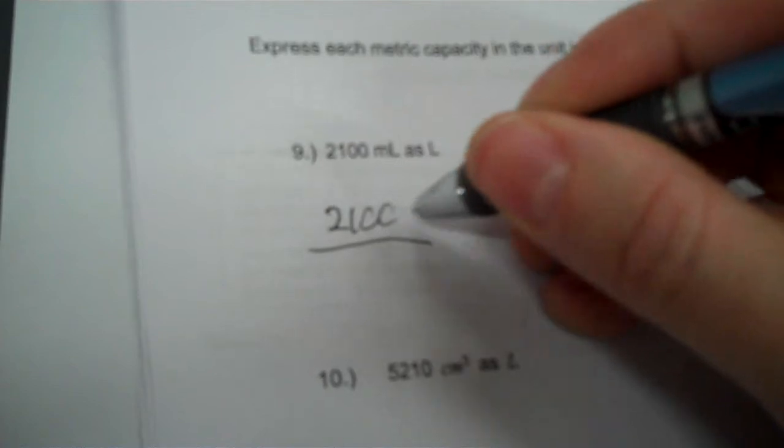Okay, measure each metric capacity unit. 2,100 milliliters as liters. So we got the 2,100 milliliters to 1. And I want it in liters, so I need milliliters and liters, ml and L. There's ml and L, so you got 1,000 milliliters, 1 liter. Remember, put these numbers next to their appropriate labels. Cross it out. So it's 2,100 divided by 1,000. I got 2.1. So it's 2.1 liters.